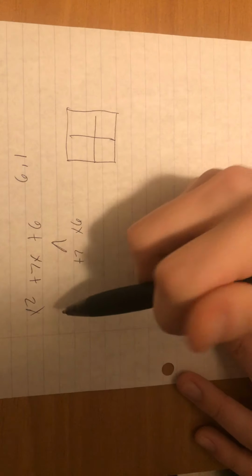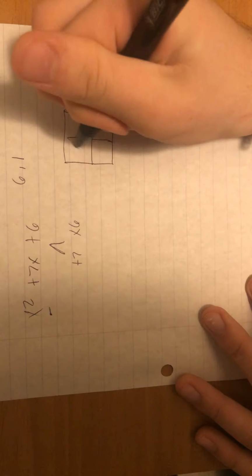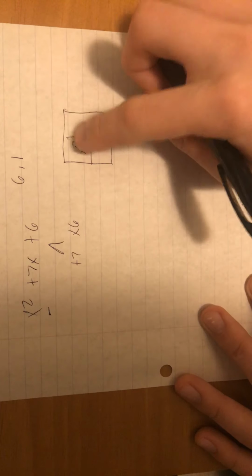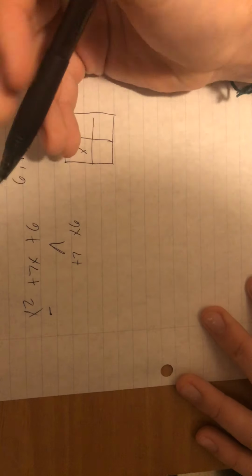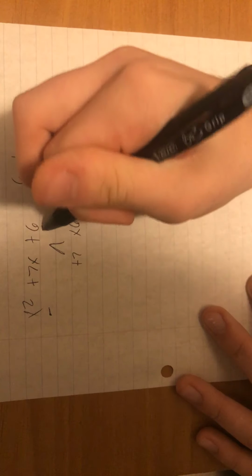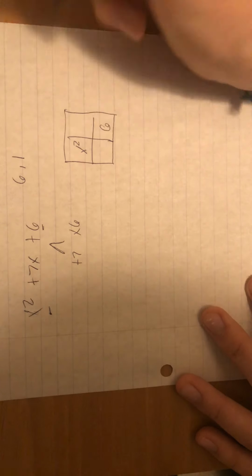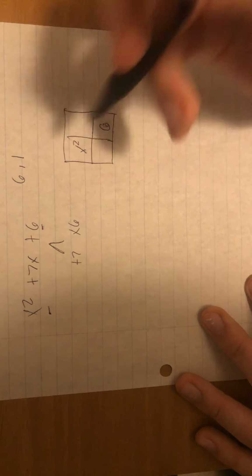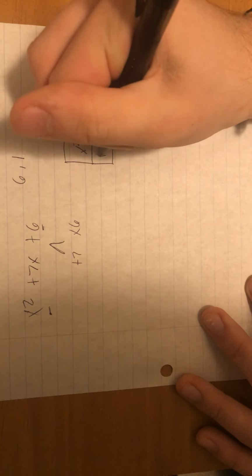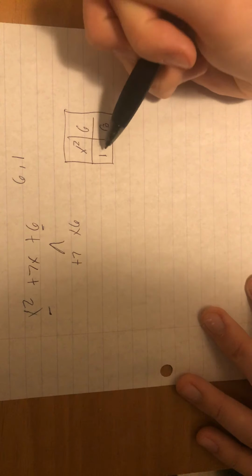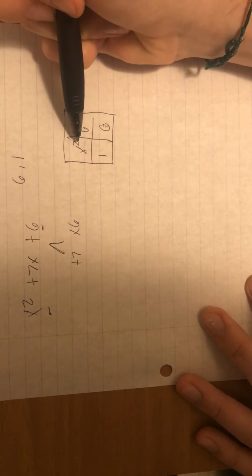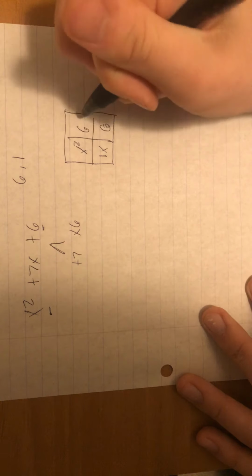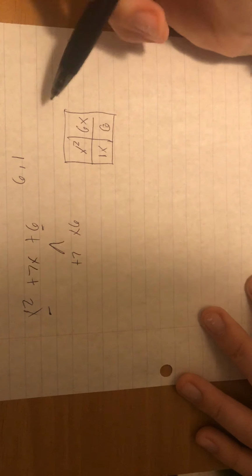we can put this x squared here in this top box, and it always goes here. The first term always goes here. Then the last one, the 6, goes in this bottom box, and this 6 always goes in here. And then our 6 and 1 go here, here, and here. And then since this x squared has an extra 2 x's, it shares it to this x and this x.